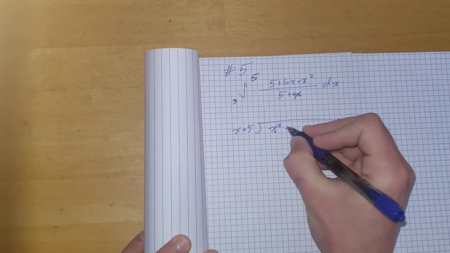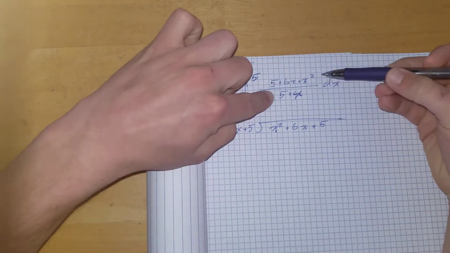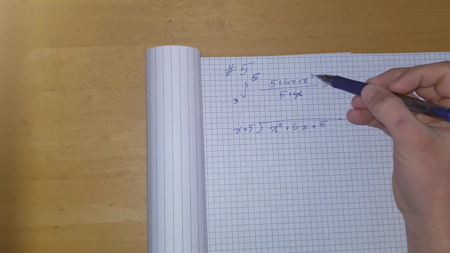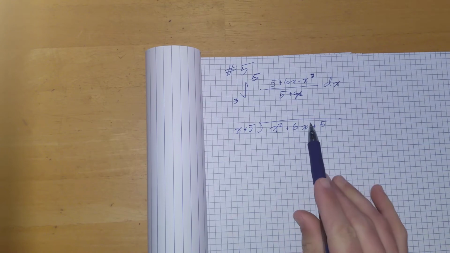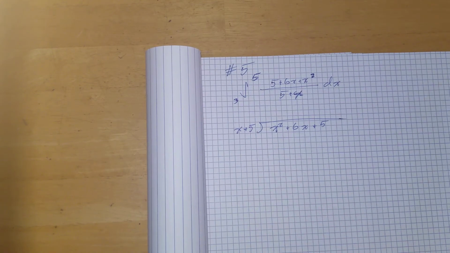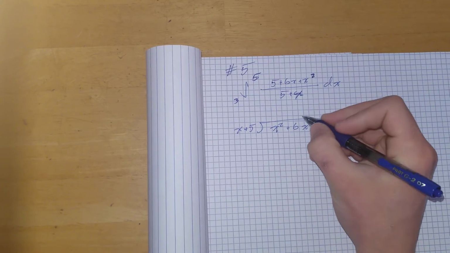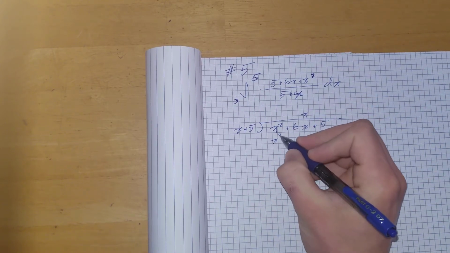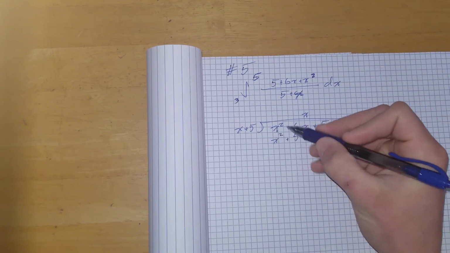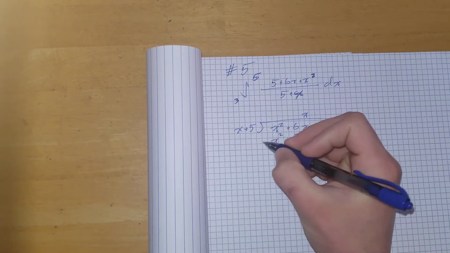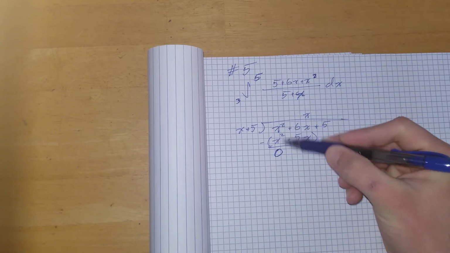x squared plus 6x plus 5. Right, so it's the same thing. I just flipped it around because I like having my degrees in descending order. So first step is, if I multiply this by x, I will get x squared plus 5x. The key here is I want the first terms to match so that when I subtract, they cancel out.